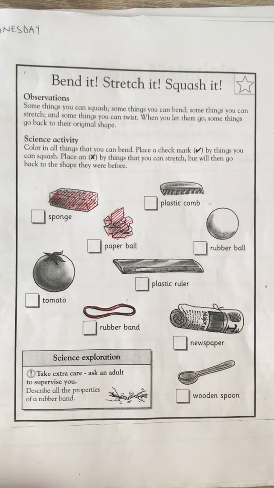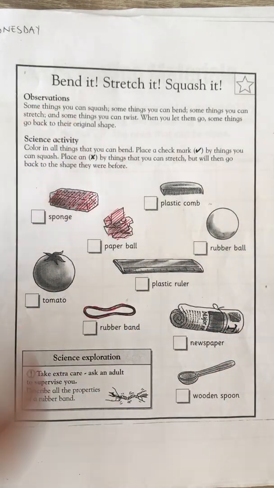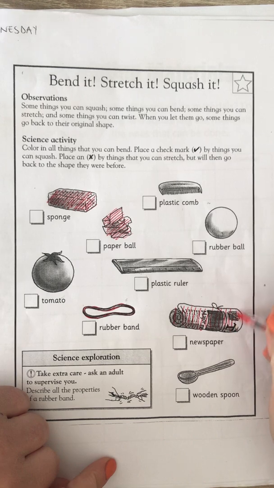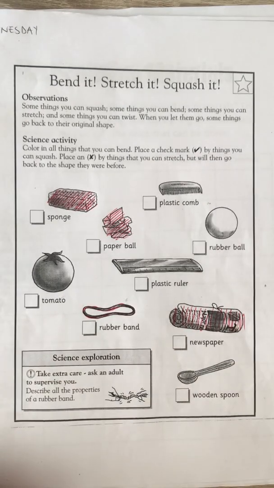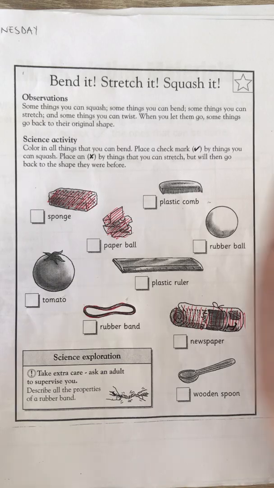A newspaper. Well, that one is rolled up. I think so, because if I bend that, it can just go straight back to its original shape. Wooden spoon. No, I would snap it. Good. Next one. Place a check mark by the things that you can squash.